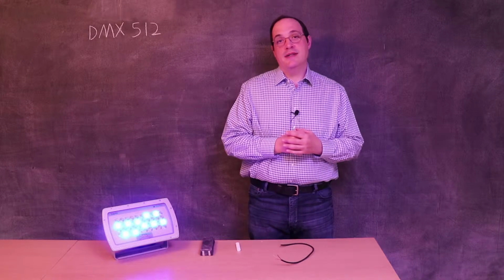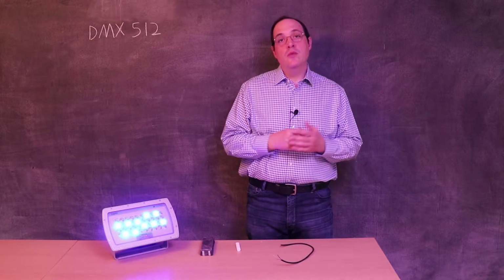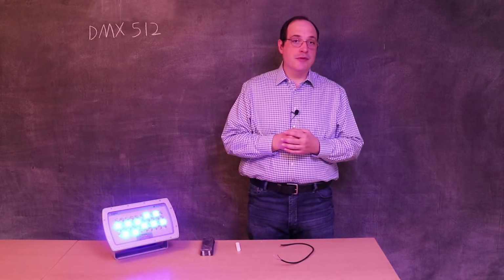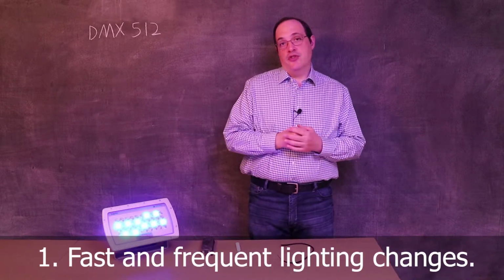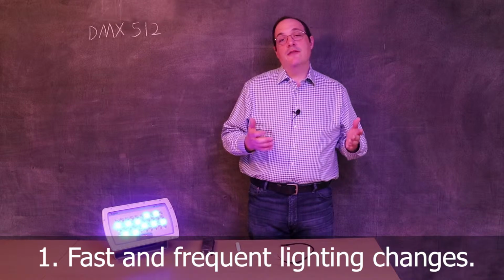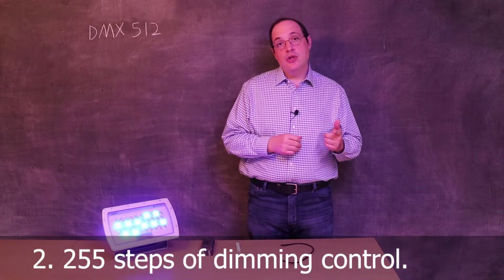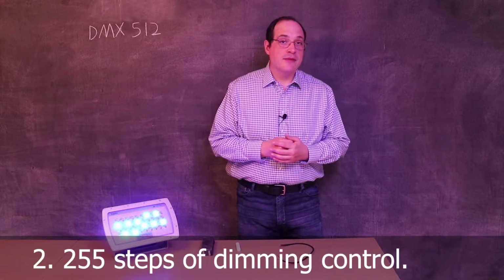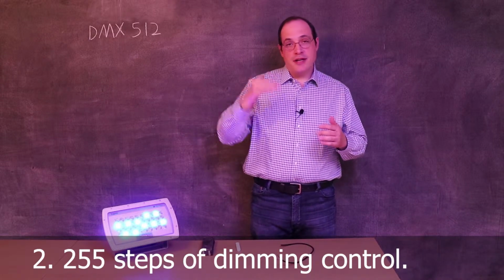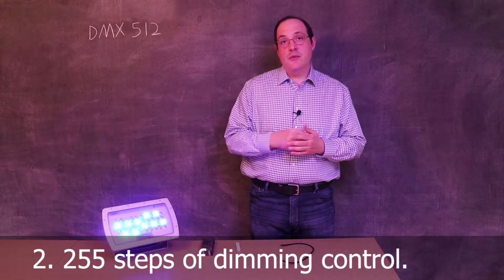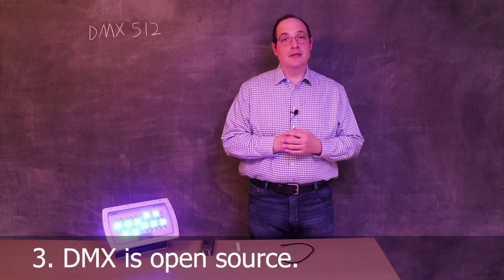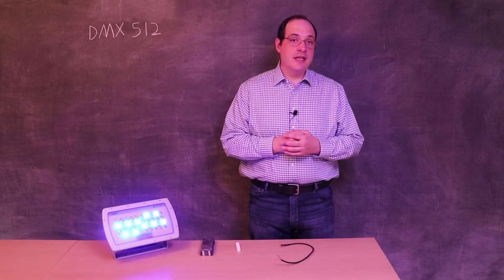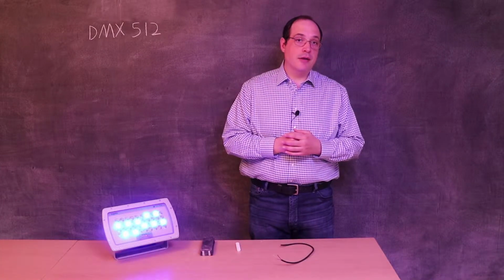So you might be wondering, why is DMX used in architectural lighting? Well, it has some advantages over other protocols used in permanent installations. One, it allows for fast and frequent changes of the light fixtures, which is great for architectural entertainment. Two, it has 255 steps of dimming, which allows for precise levels set on the fixture, as well as smooth dimming between those levels. Three, DMX is an open source protocol, so it's not owned by a single company, and everyone should be following the same guidelines when implementing into their product.